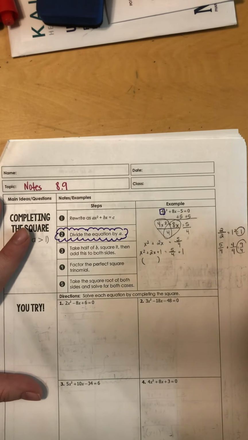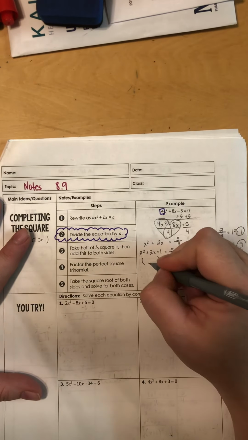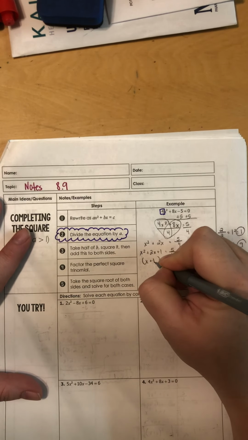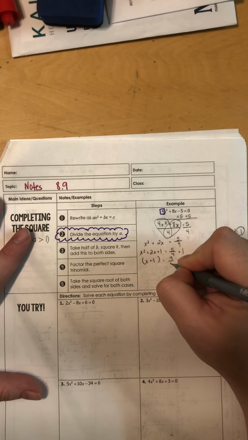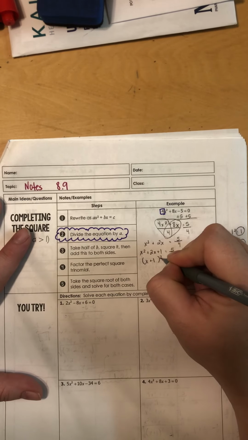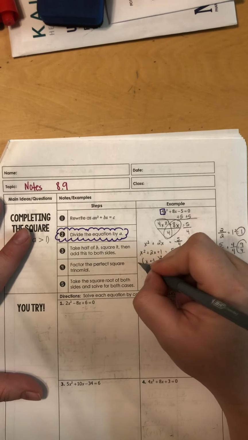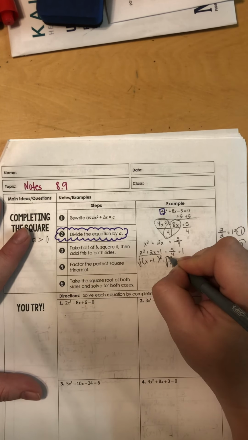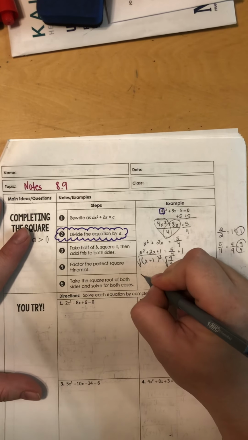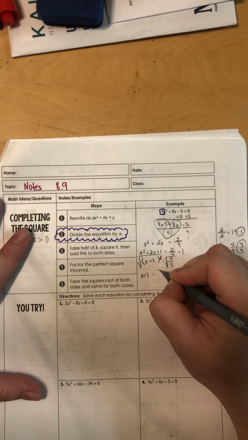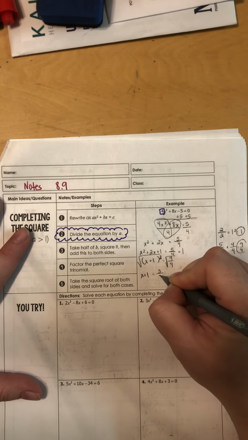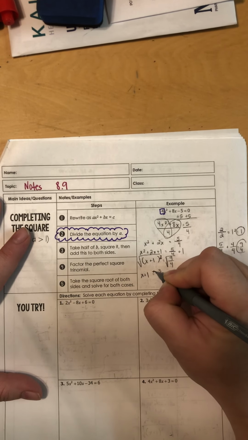Perfect square trinomial. Okay, 1 and 2. This is what you're trying to get it to. You want that perfect square, so it's going to be x plus 1 squared equals 9/4. Take the square root. What's left? x plus 1. Square root of 9 is 3. Square root of 4 is 2. It's going to be positive.